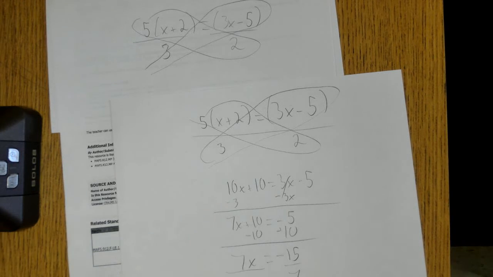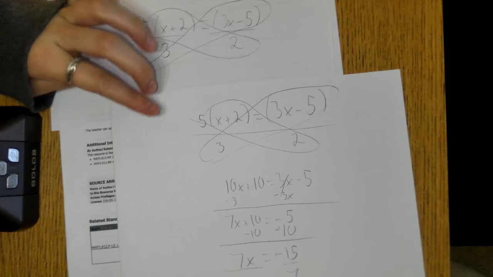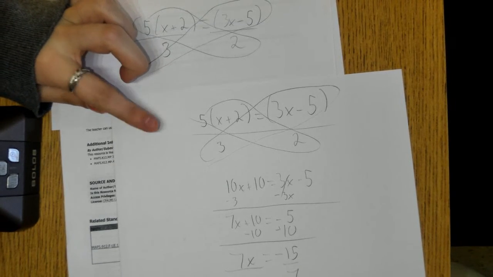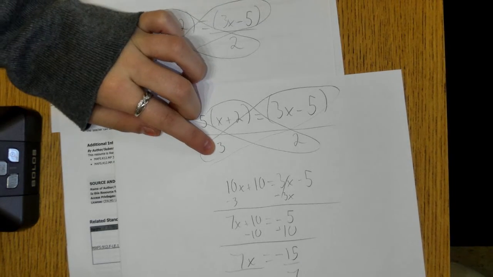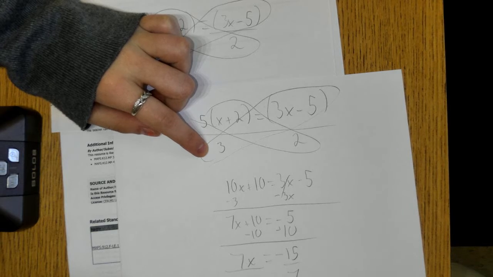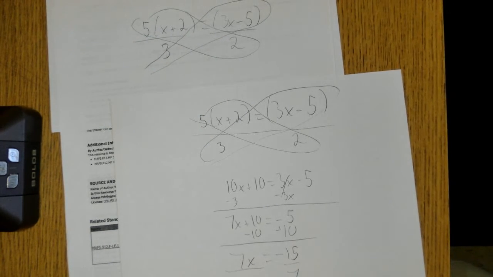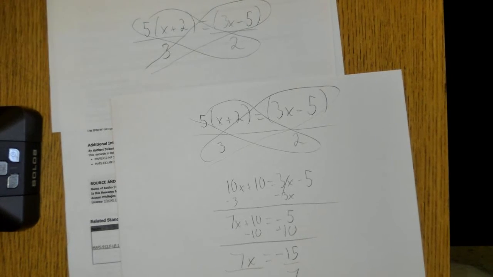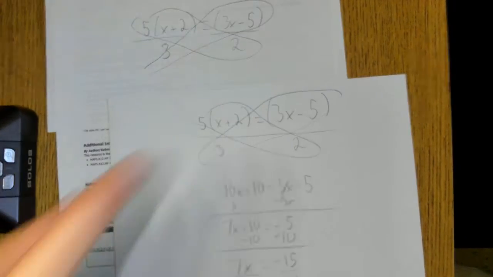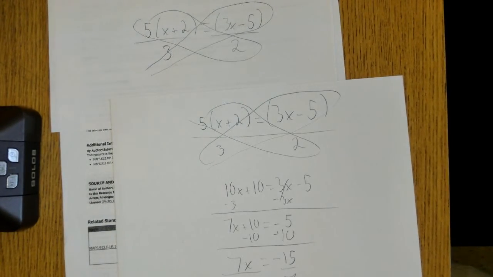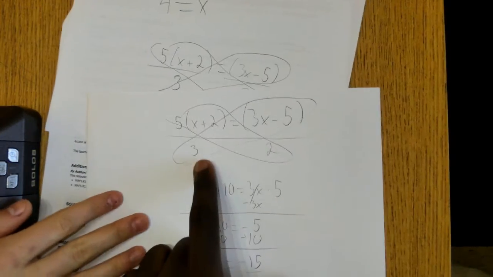So I got a question for you. Did you distribute the 3 from this cross multiplication? I know. It's okay. That's fine. I just wanted to ask. So how would you fix it? What would the new problem be if you cross multiplied correctly?